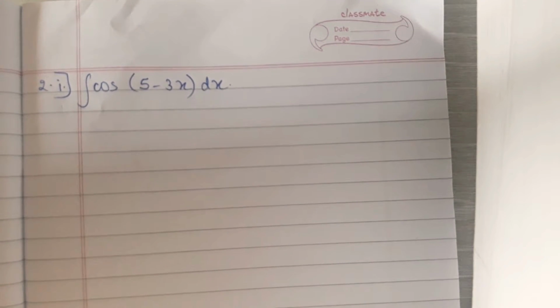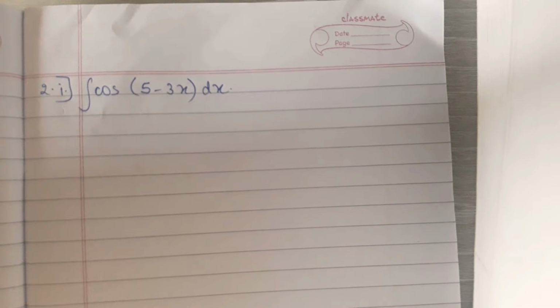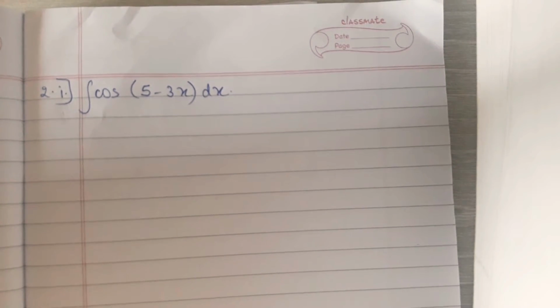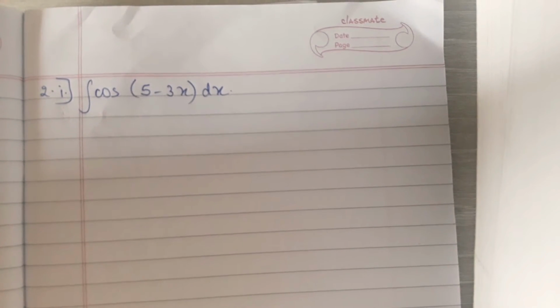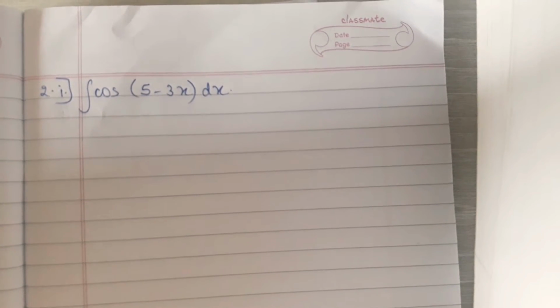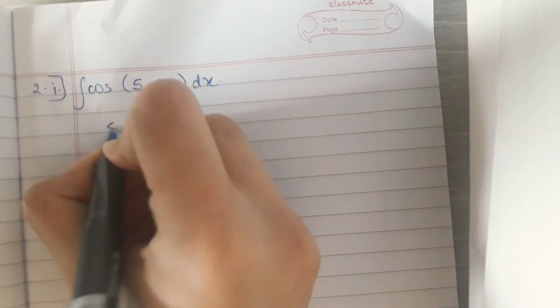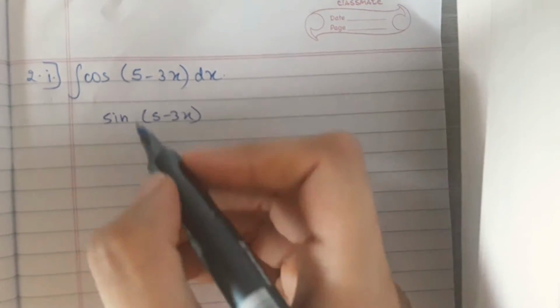Now we know that when we differentiate sine x, we get cos x. So when we differentiate sine 5 minus 3x, we would get cos 5 minus 3x. But we would also get the coefficient of x in the answer, which would be minus 3 cos 5 minus 3x. So to integrate this, the answer would be sine 5 minus 3x, and then we'll put a minus 3 in the denominator, so that when we differentiate this and get minus 3 in the numerator, they cancel each other out and we are left with this.